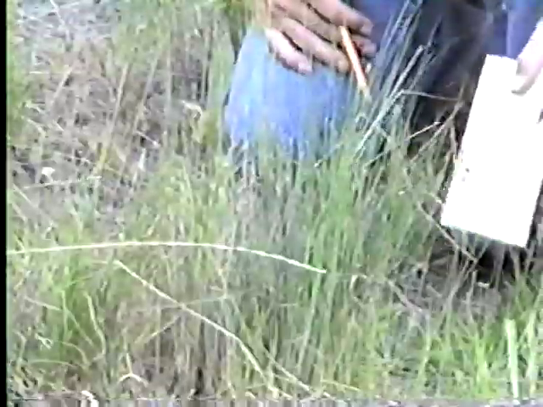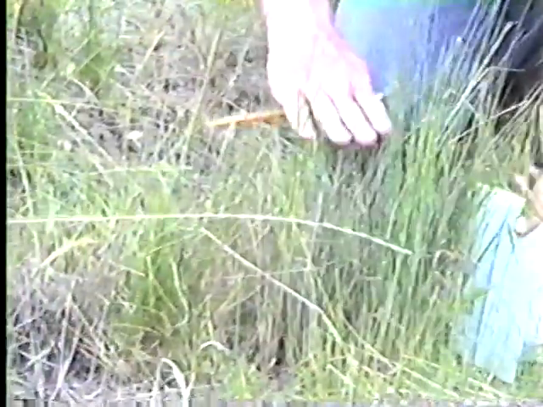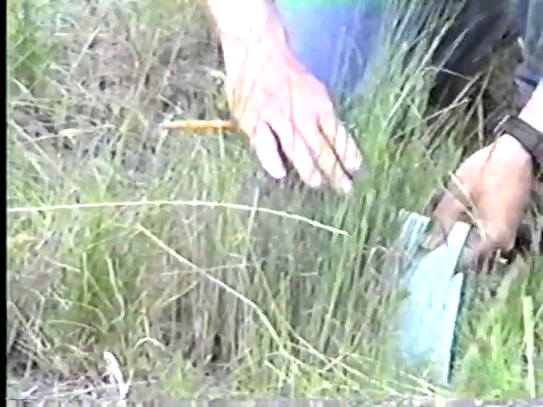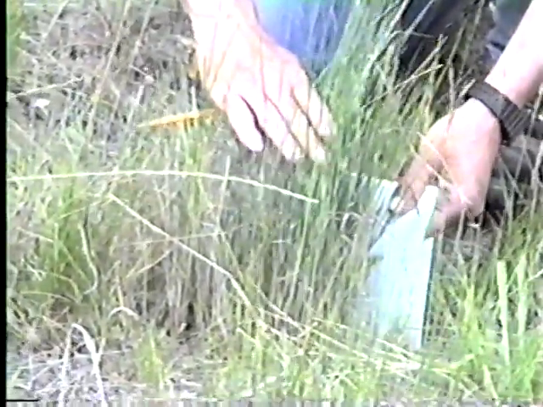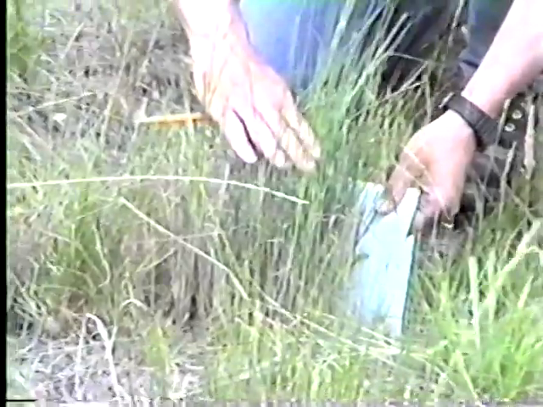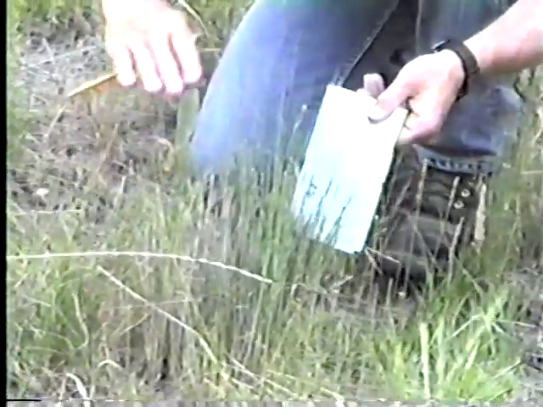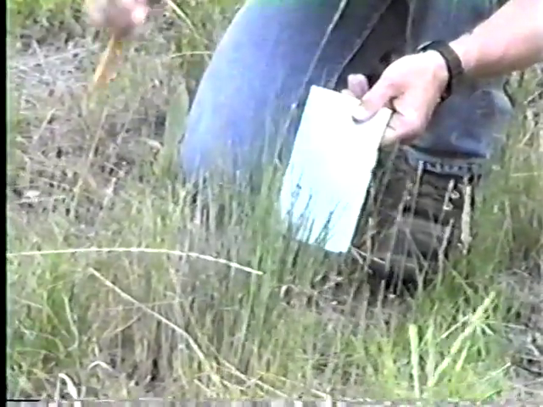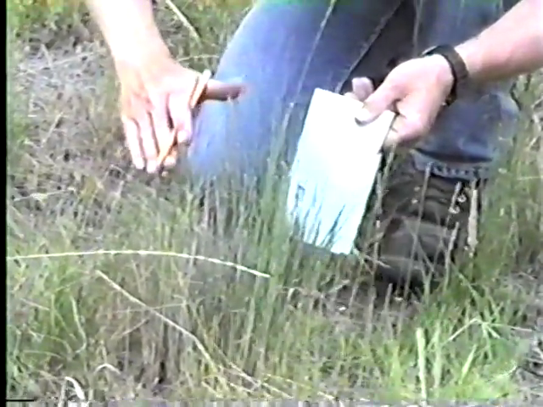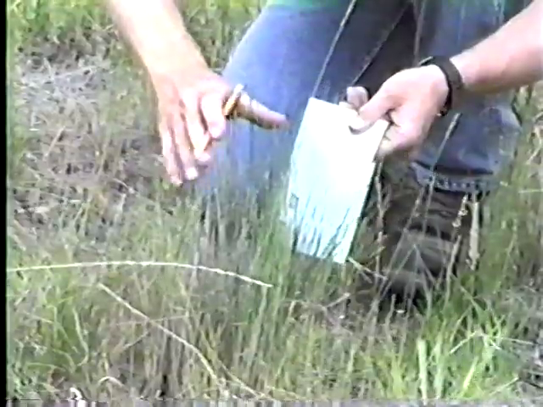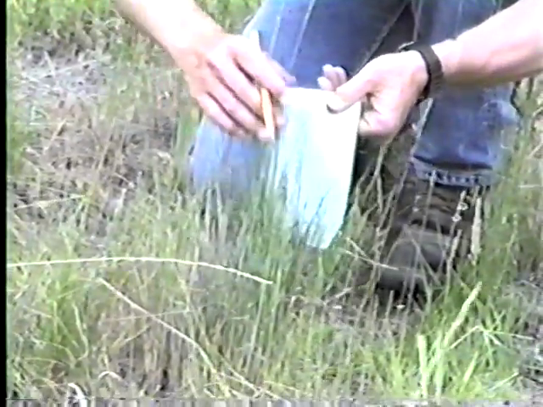Now I'll measure the stubble height. You'll notice that this thing got clipped down, probably to an average stubble height, the lower stuff, to about an 8-inch stubble height. Now there's a portion of this plant that wasn't grazed as heavy as that. It probably has about a 12-inch stubble height.